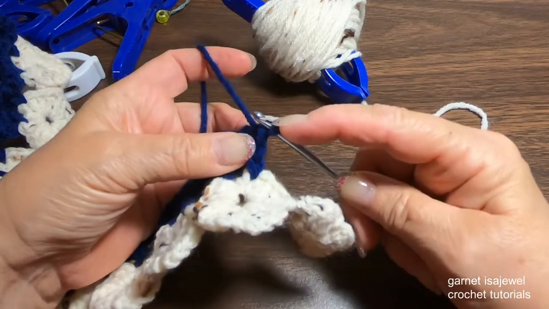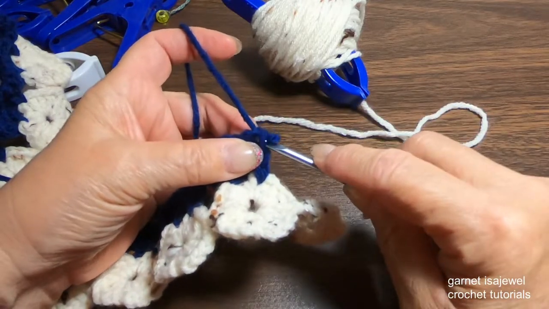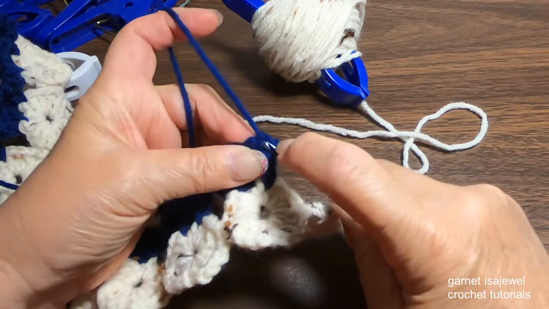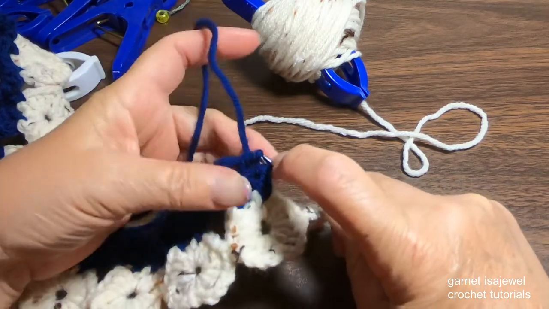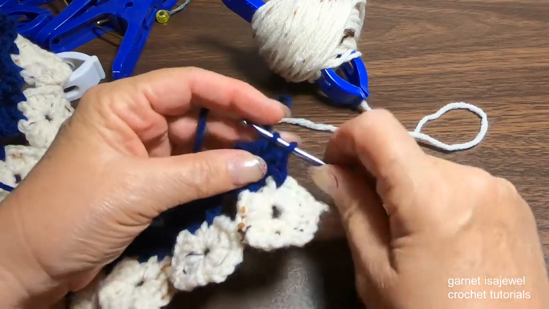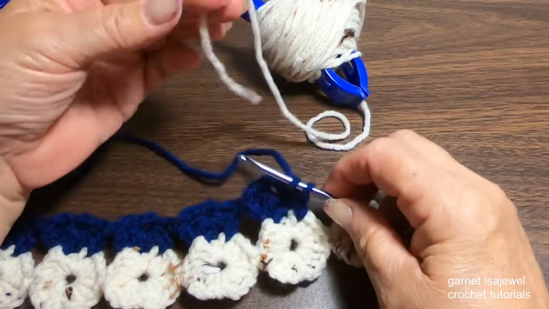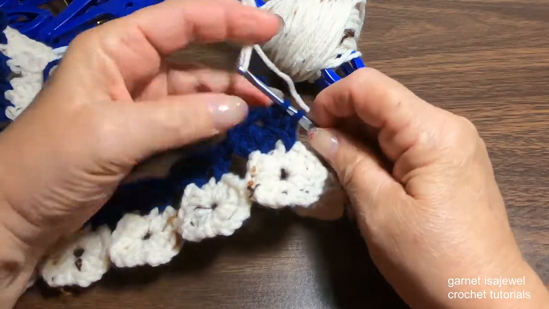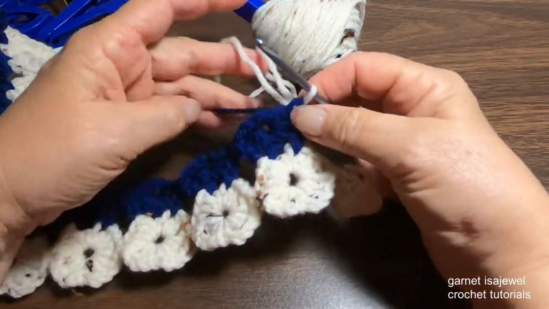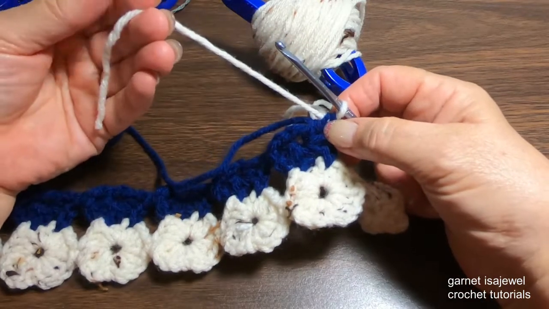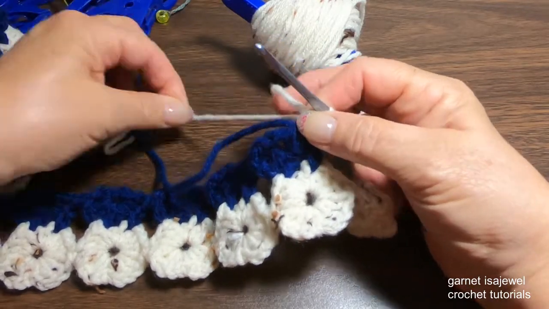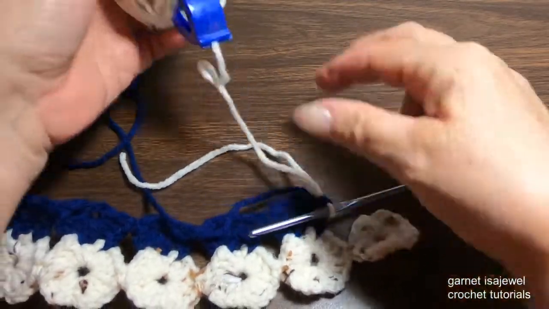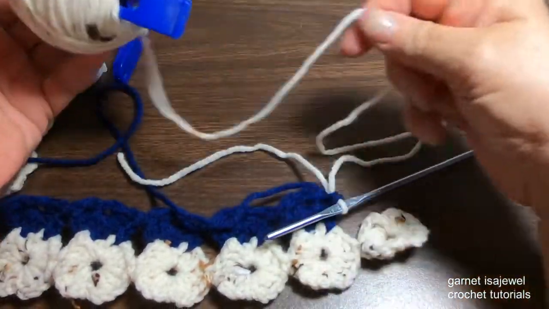Okay, so I'm going to go ahead and take out these last two parts of that double crochet. And then I'm going to go ahead and change my color. You want a nice sized tail, so that way you can carry it with you and weave it in. So I'm going to take some of this off of my bobbin.